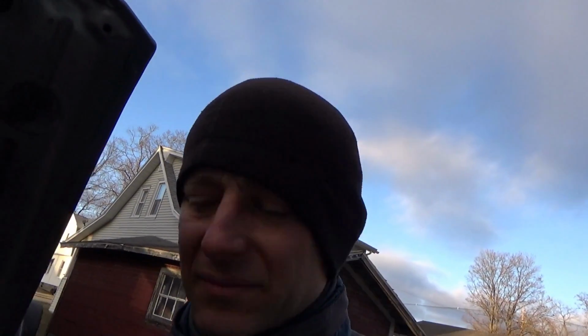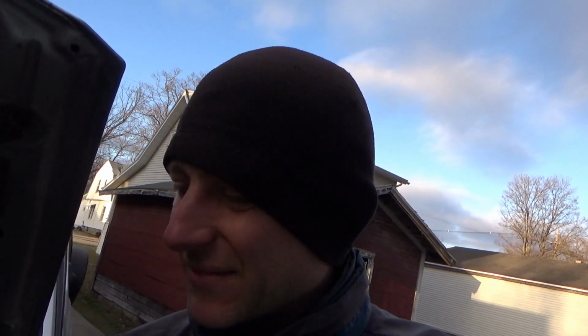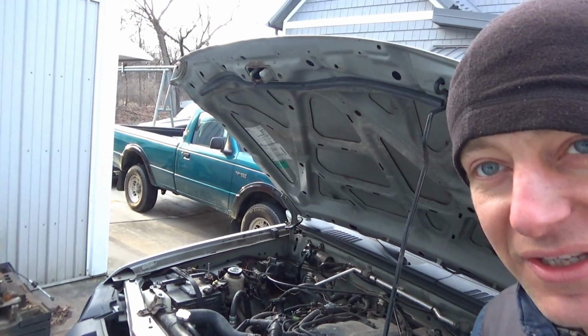Pretty straightforward scan data, aftermarket junk. For bonus footage, we have that green Danger Ranger. It's back on the road with a new engine computer. Has an ABS light, so we'll get the old trusty Snap-on out and scan that.